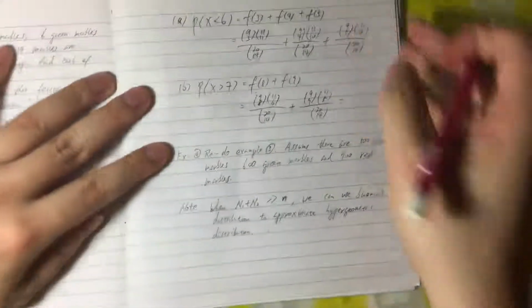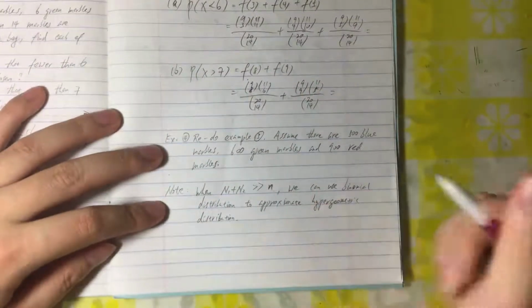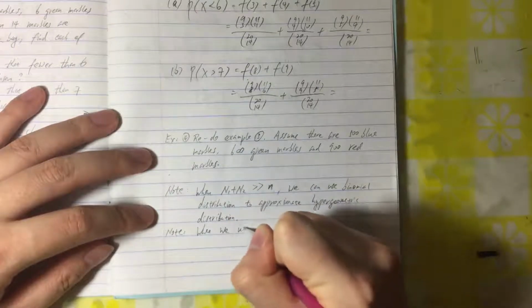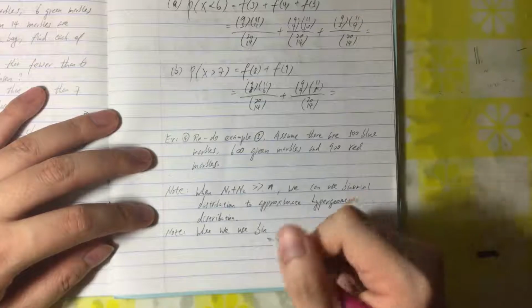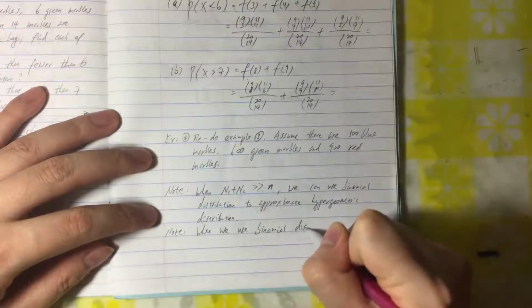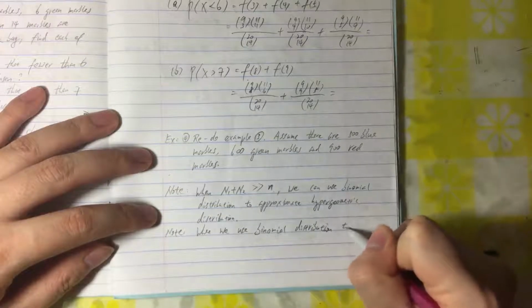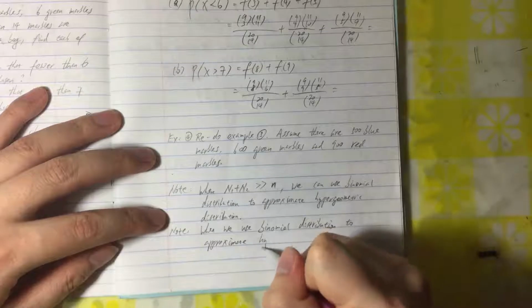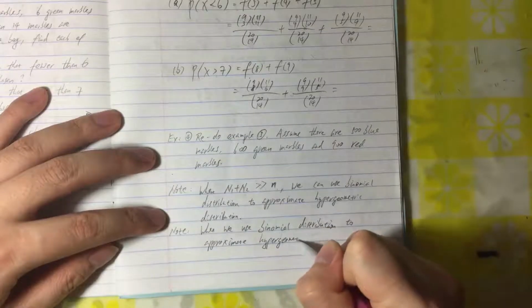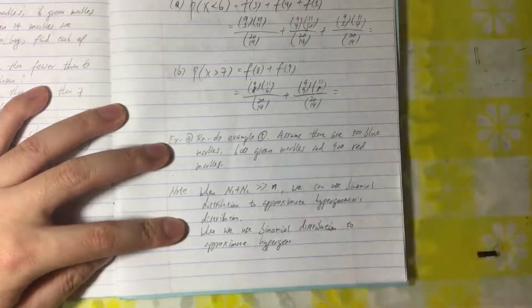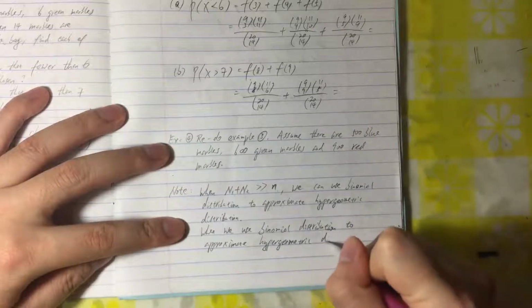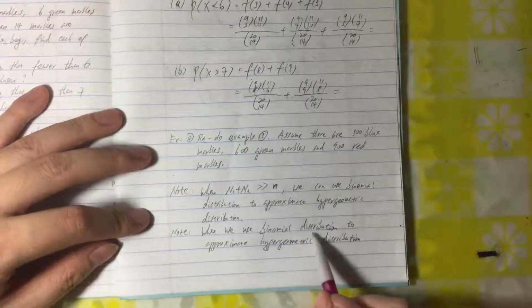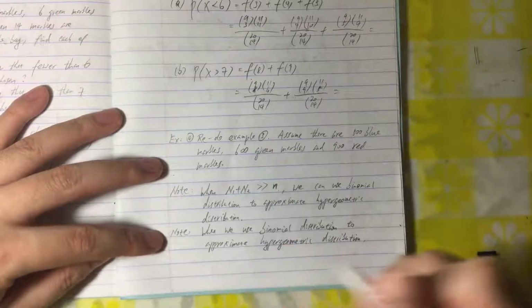Keep one idea in mind. When we use the binomial distribution to approximate the hypergeometric distribution, n stays the same.